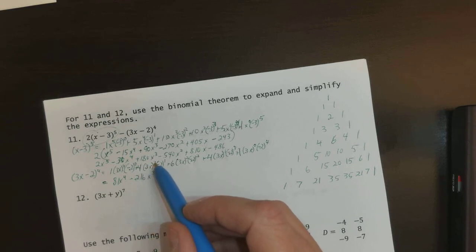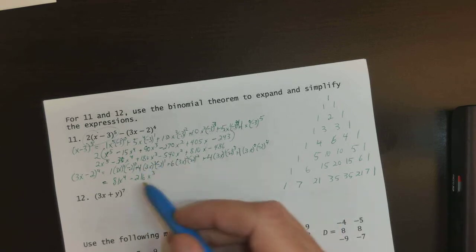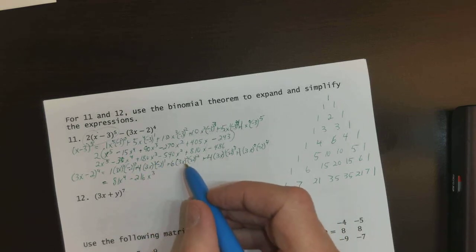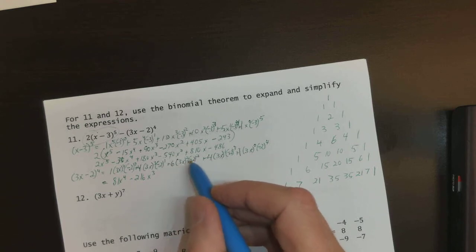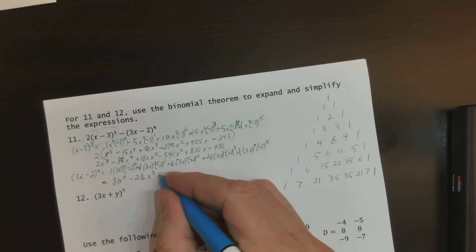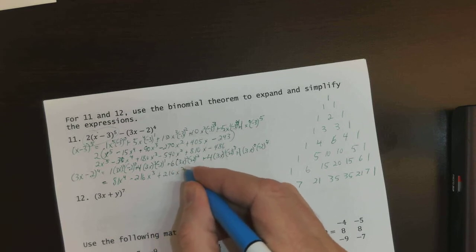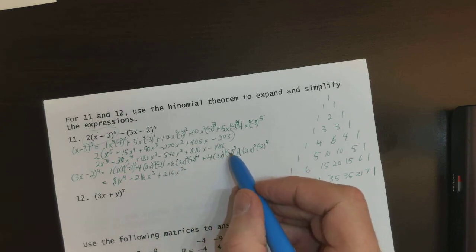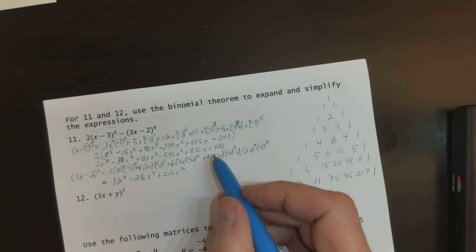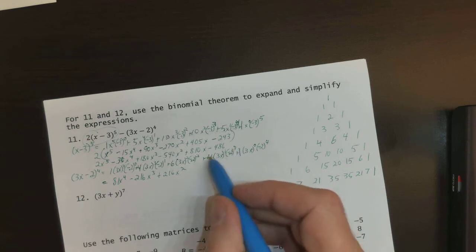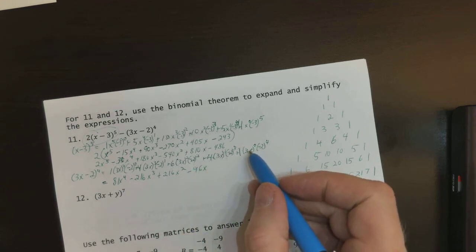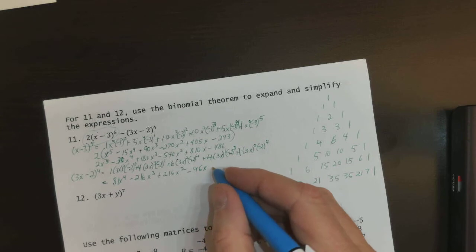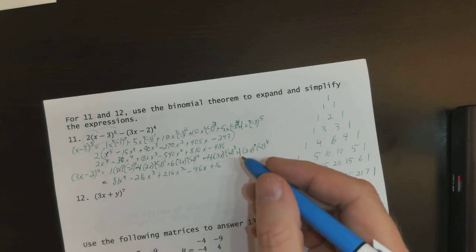That's not right. Wait, this is 27. Okay. 9, 54, 54 times 4, and that's positive 216, x squared. All right, that's negative 8, negative 32, that's negative 96x. That's 1, 1, and 2 to the 4th is positive 16.